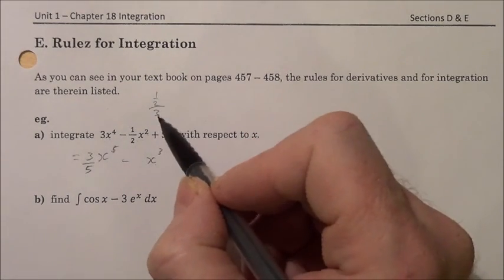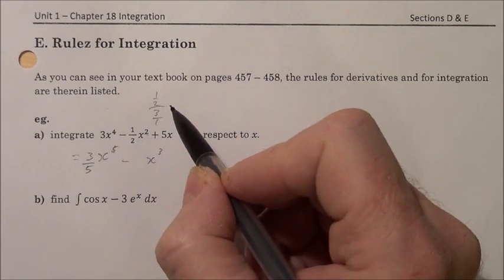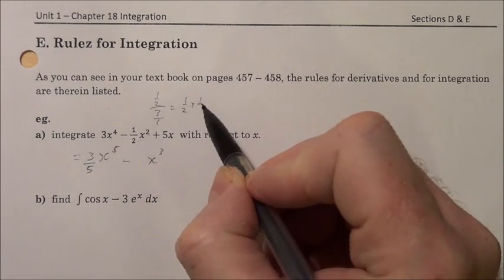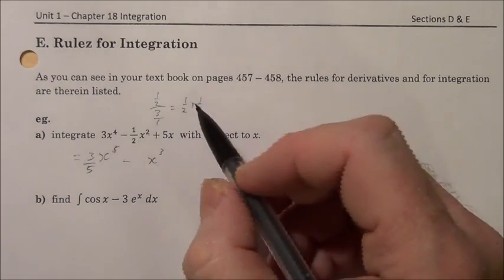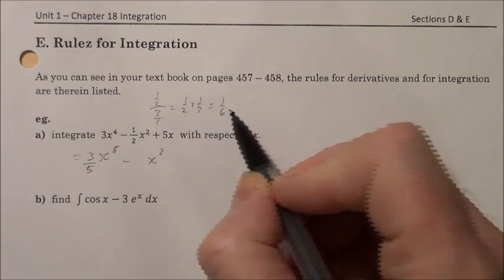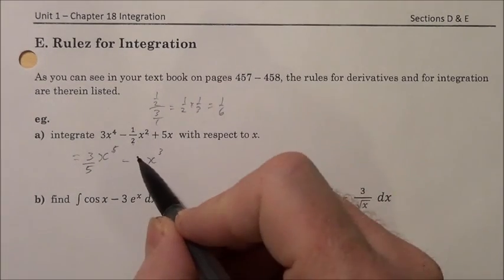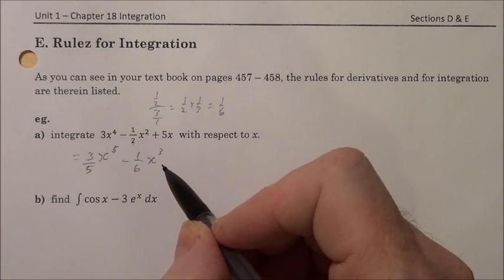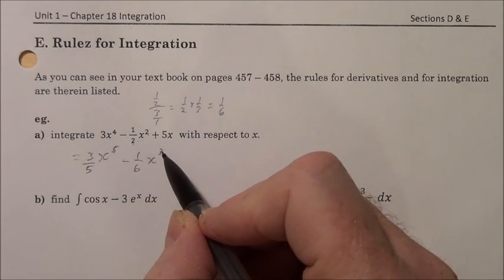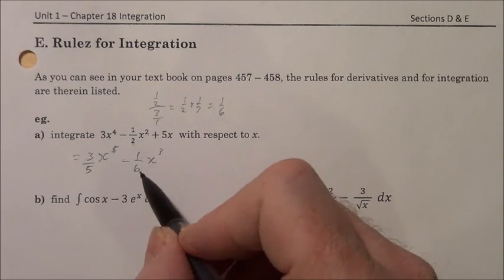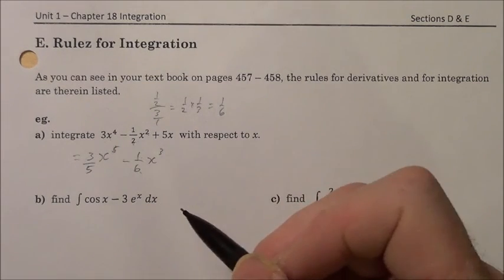Well, that 3 is actually 3 over 1, and when you divide fractions, you flip and multiply to get 1/2 times 1/3, which gives us 1 over 6. So instead of 1/2 divided by 3, we can just write negative 1 over 6. When you take the derivative of this, bring the 3 down in front, it's negative 3 over 6, which reduces down to 1 over 2.